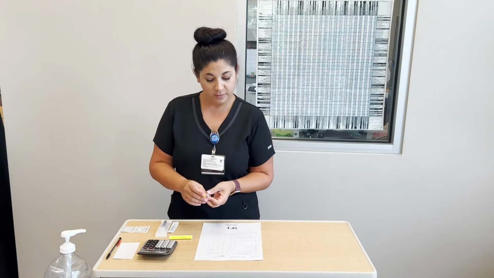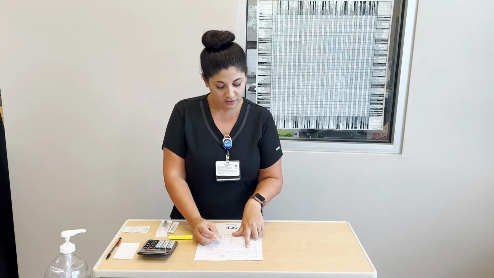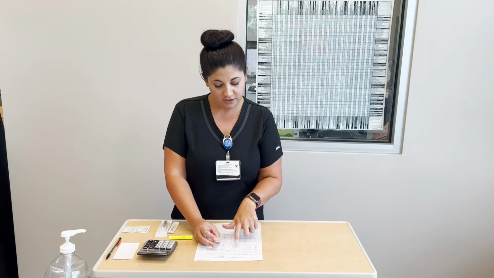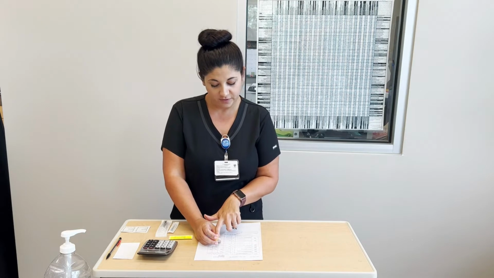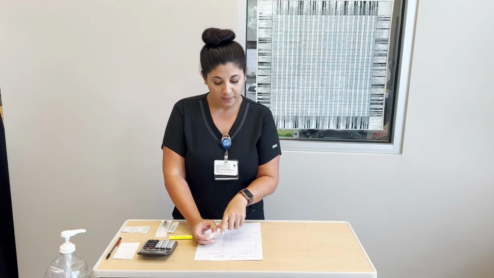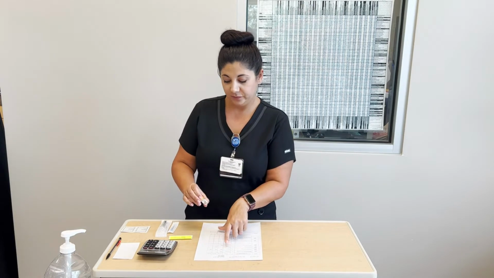Then I will do my second check of the medication, stating the name of the medication on the MAR and the name of the medication on the vial, the dose of the medication on the MAR and the dose on the vial. The route is IV or IV push, checking that the time is correct and the frequency is correct.